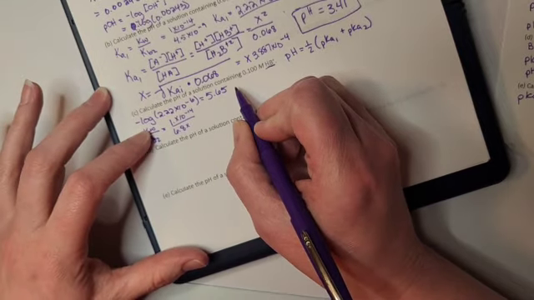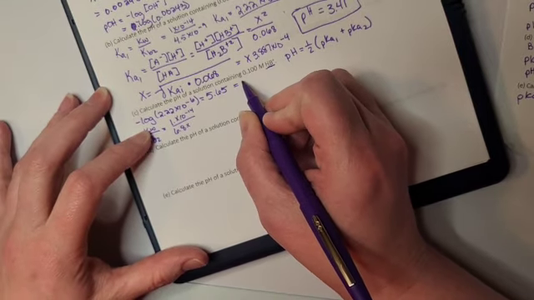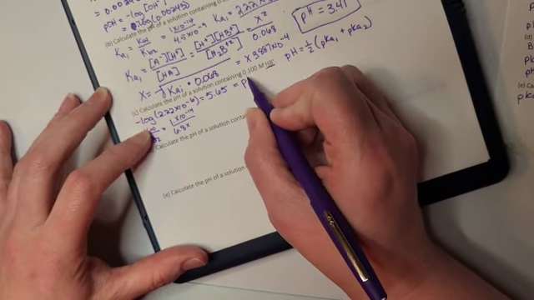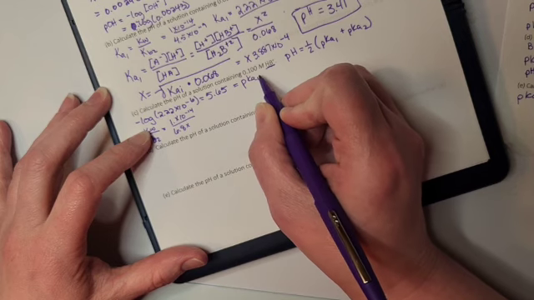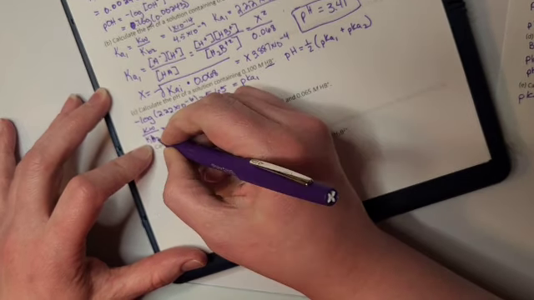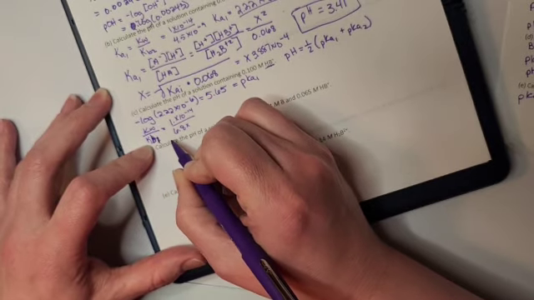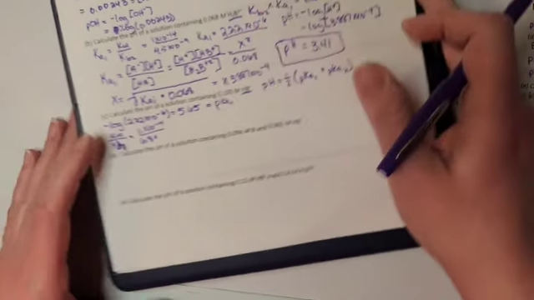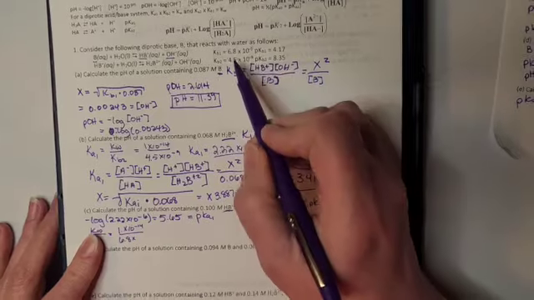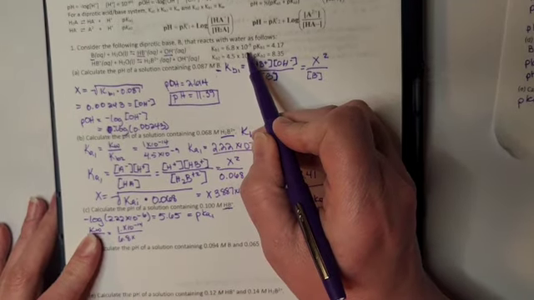All right, so this one was pKa1. We're trying to find pKa2, so this should be Kb1 that we're putting in here, which, if you look, I can get it up here. Ka1 is the 6.8 times 10 to the negative 5th.